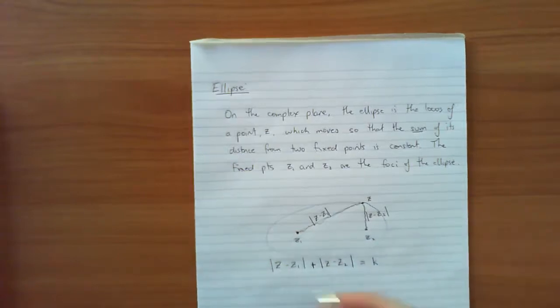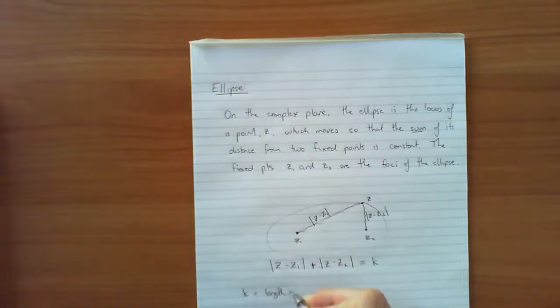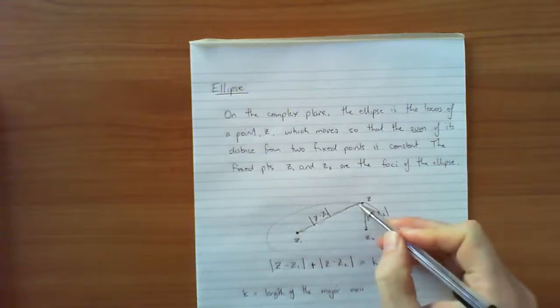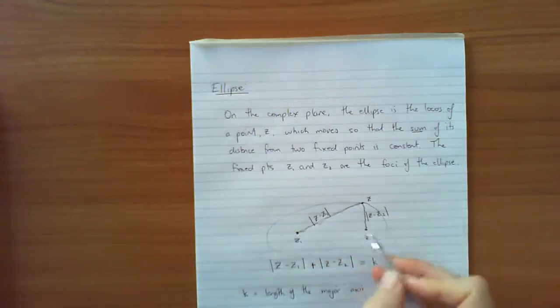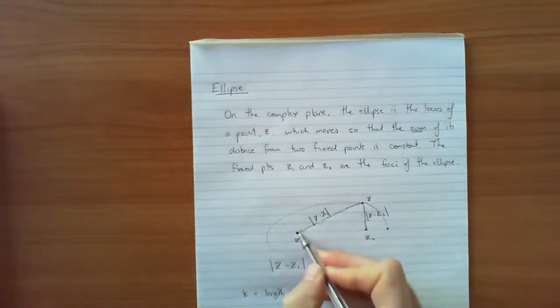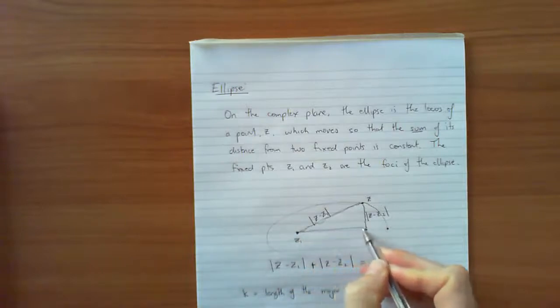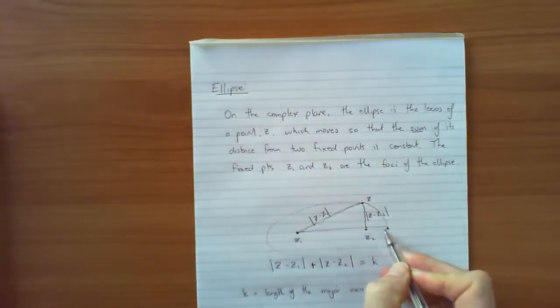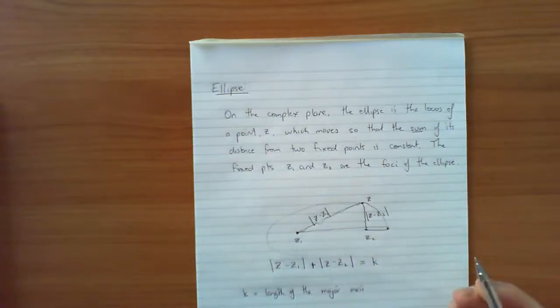Now, a couple of useful things to note here. k is actually the length of the major axis. k is this length plus this length. If you imagine your pen is out at this point here, right at the vertex of the ellipse, the string is going out here, around your pen, and back to there.